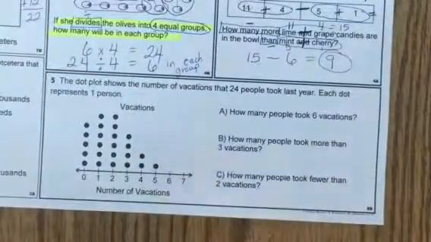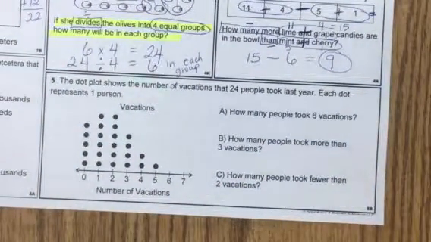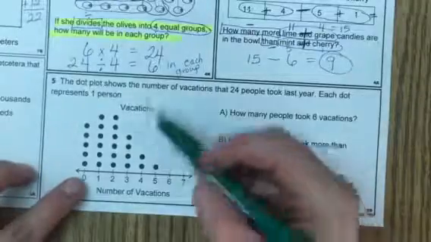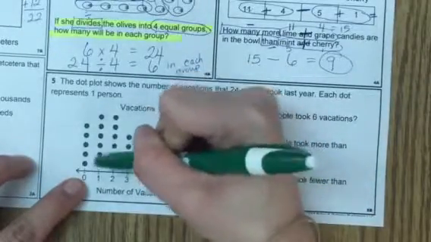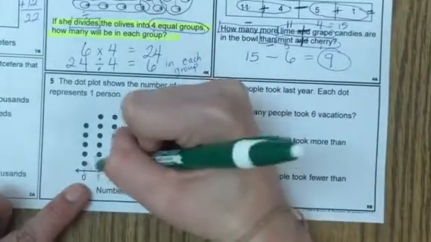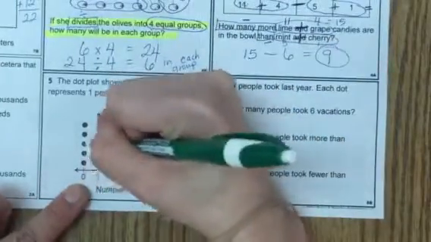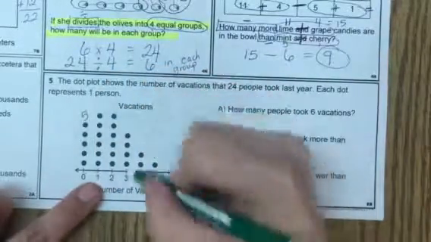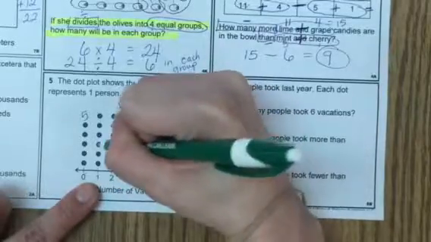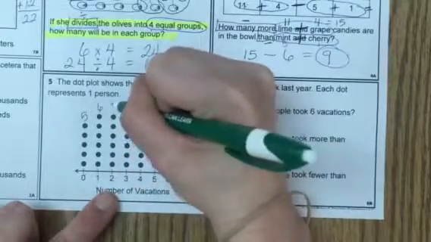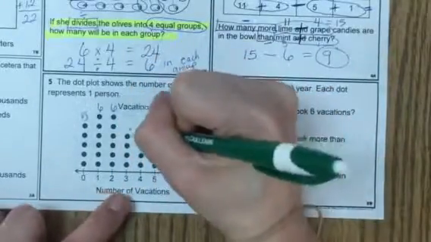Okay, last one. The dot plot shows the number of vacations that 24 people took last year. Each dot represents one person. So again, I see a graph. I am going to count up my dots to tell me how many people went on 0 vacations, and 1 vacation, and 2, and so on. 1, 2, 3, 4, 5. So 5 people did not go on vacation. How many people went on 1 vacation? 1, 2, 3, 4, 5, 6. This is the same amount. 6 people went on 2 vacations.